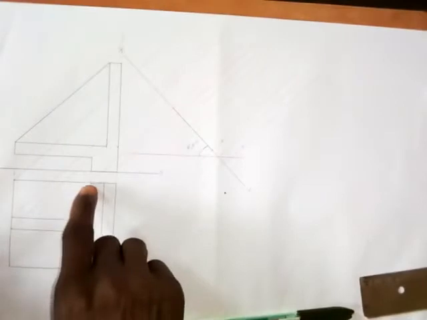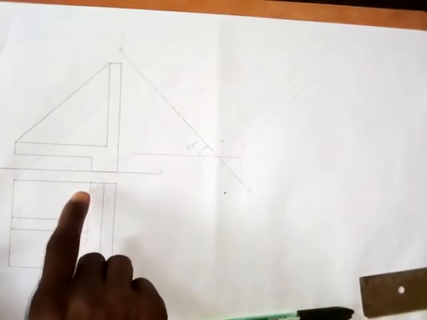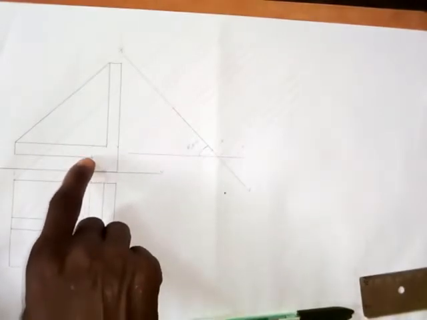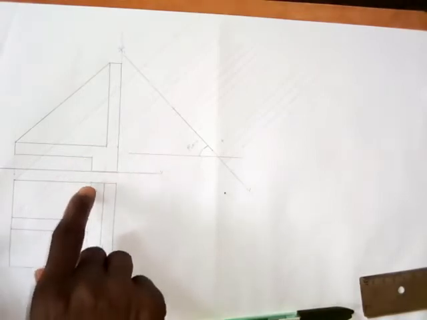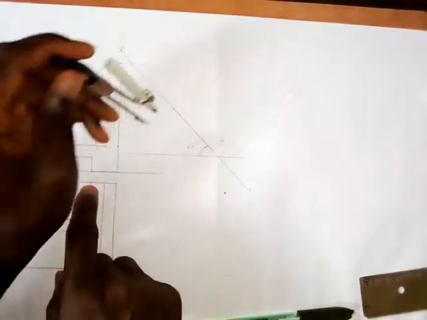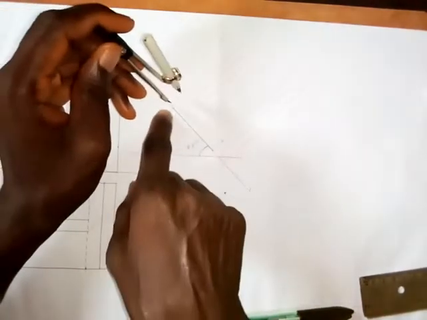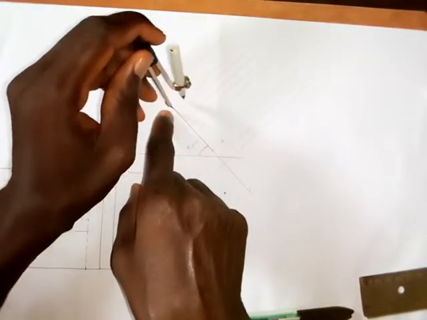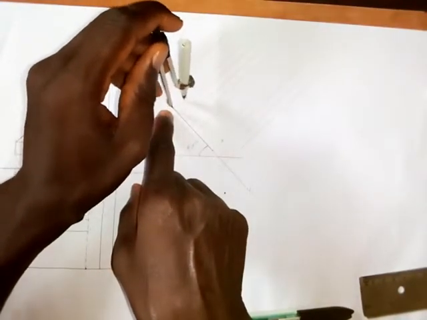Also, we have this same line on this side, this short vertical line. We also have it at this point. So what you need to do is follow this point on this line and you also make an arc here.